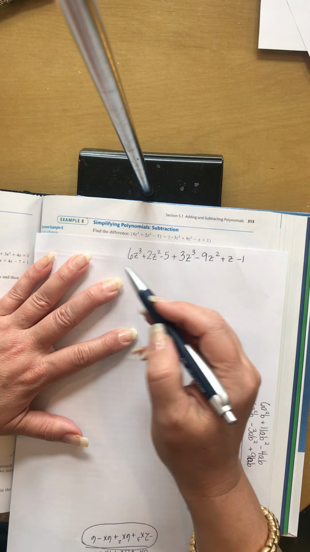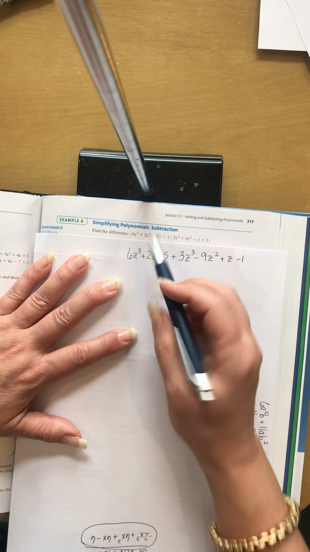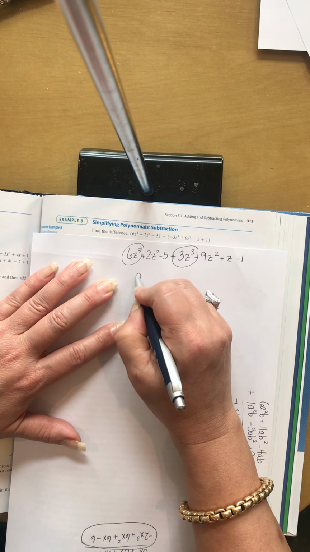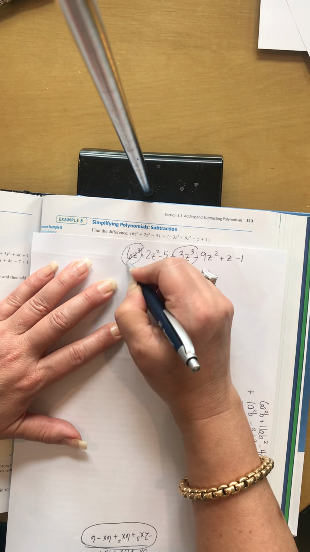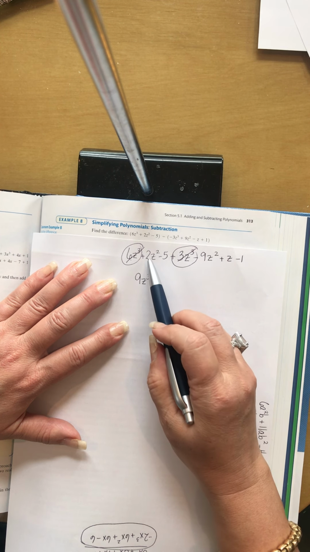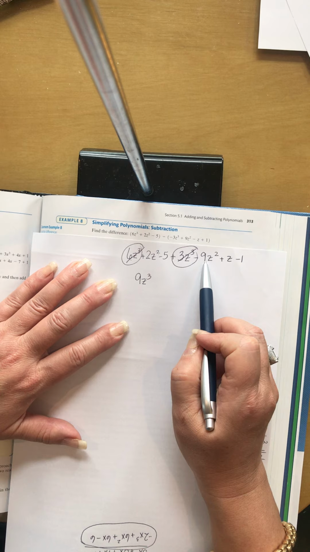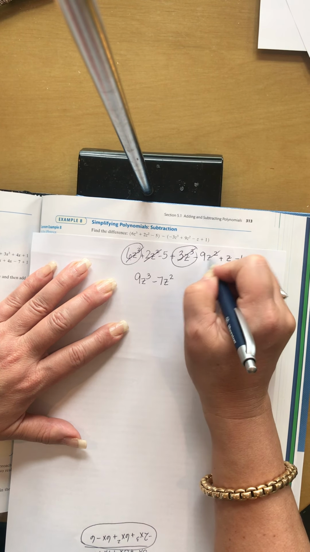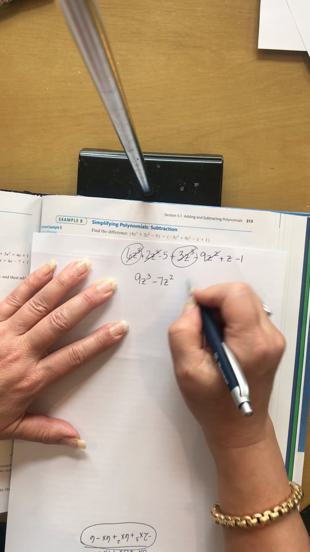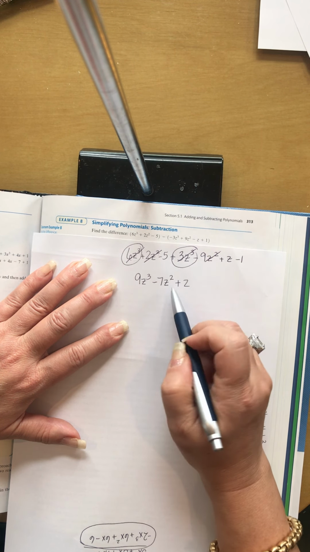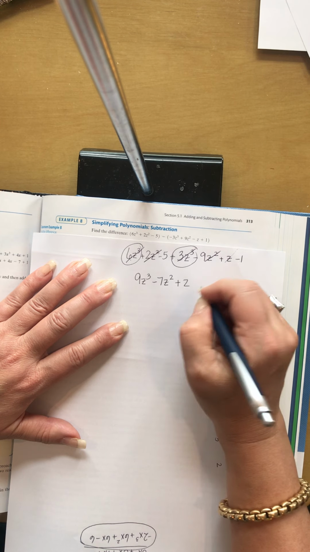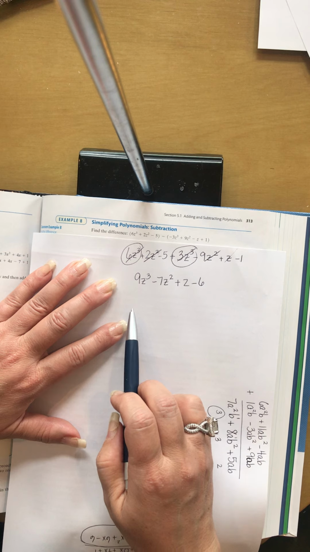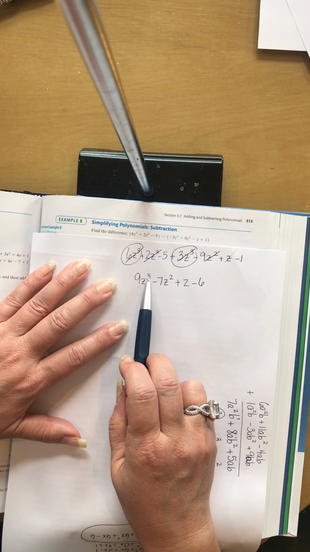Now, what's the highest power? 3 is the highest power. So we're going to add these coefficients. 6 and 3 is 9, 9z cubed. Those are gone. 2z squared minus 9z squared is negative 7z squared. Okay, then a z plus z, and then negative 5 minus 1 is negative 6. So this is a polynomial with 4 terms, and the degree is 3. It's the highest power.